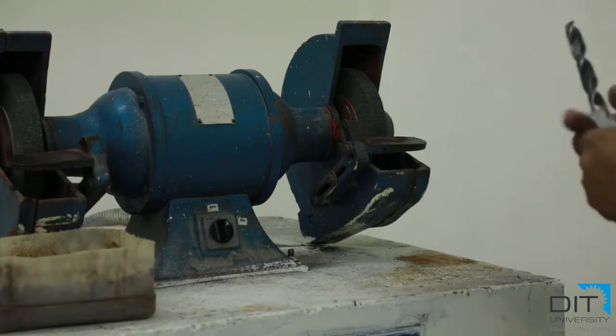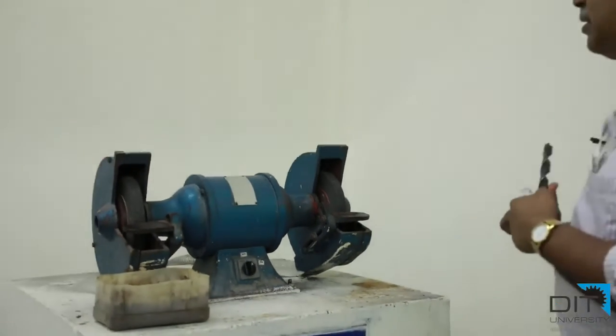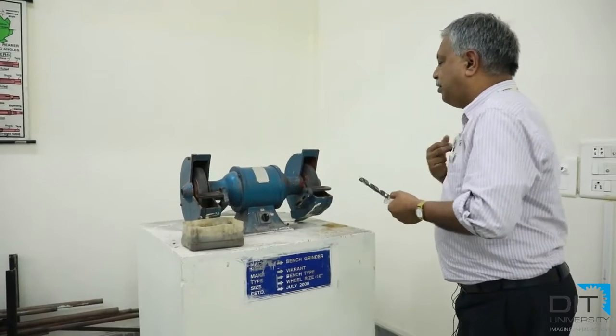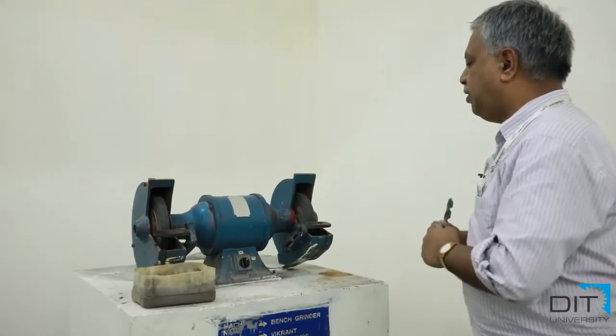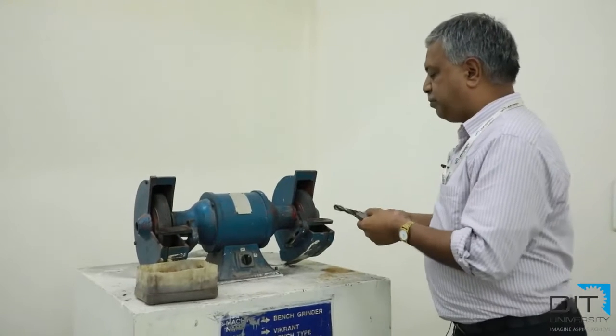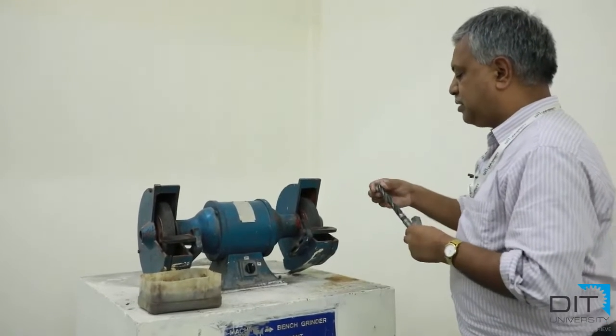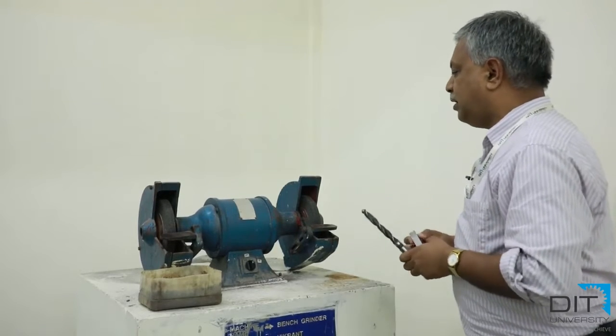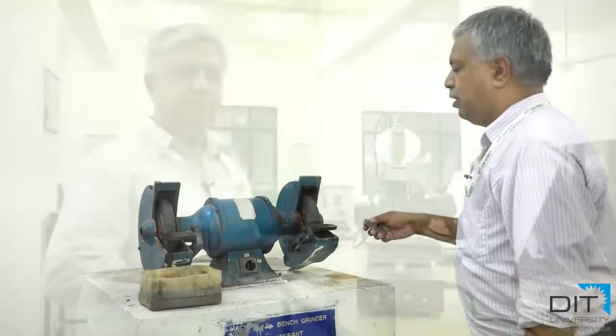To work on this machine, we have to compromise with the precision, and again we have to have very good skill. Then and only then can we generate a profile as per our requirement. Maybe it is sharpening of a drill bit or sharpening of a turning tool.